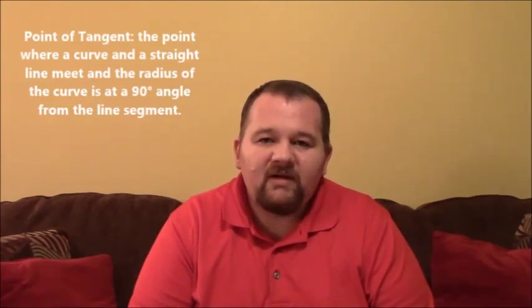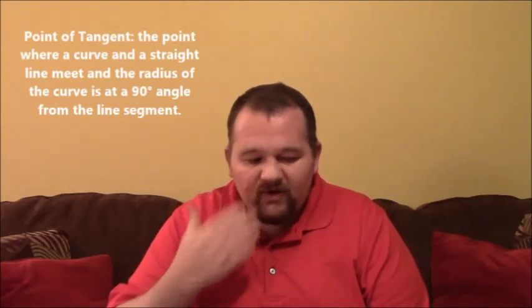So there's some other points, but those are the most common points of a curve. Point of tangency, that's also commonly used, and that's when a straight line and a curve meet and it continues on. So that's the point of tangency.